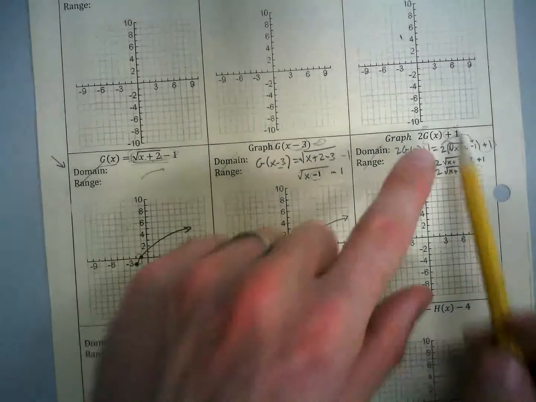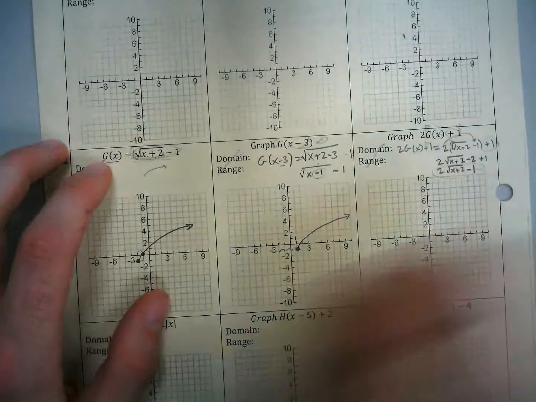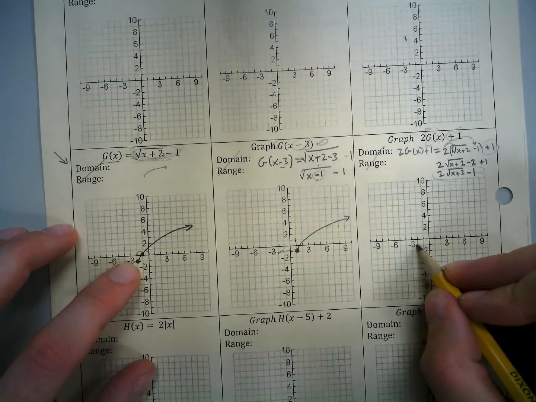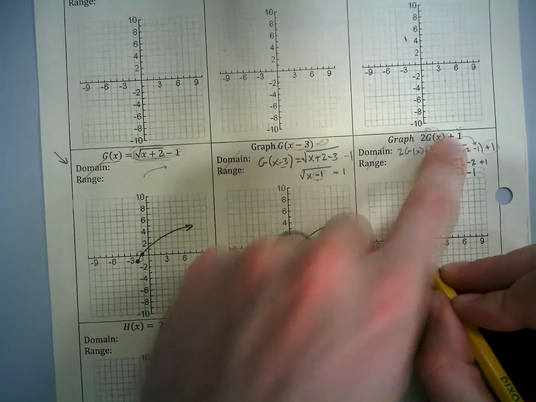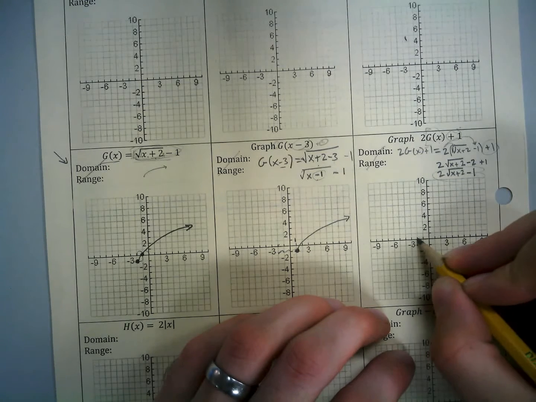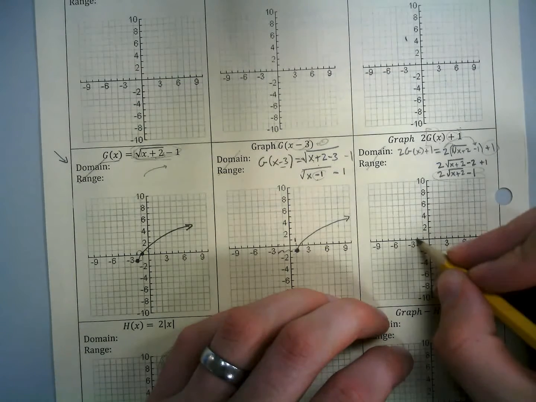But we kind of could have done it without doing this other work, because check it out. Let's go back to our original g of x. Same starting point, right there. We're going to shift it up 1, up 1. Actually, you know, that doesn't quite work, because it's saying then that the starting point should be here.